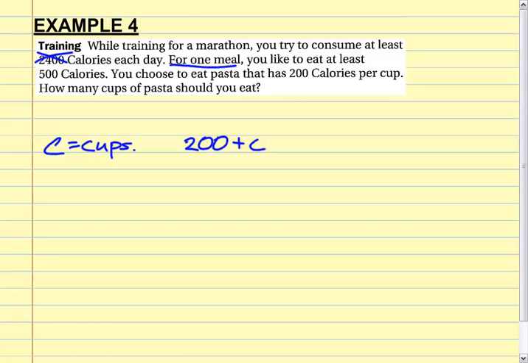Well, what do you think it is? What if I had 5 cups? What if I had 200 cups of pasta? Then that would be 400 calories? Oh, like 200 C. Okay, 200 times the number of cups. Oh, 200 times the number of cups?